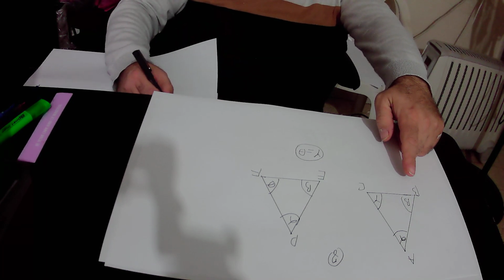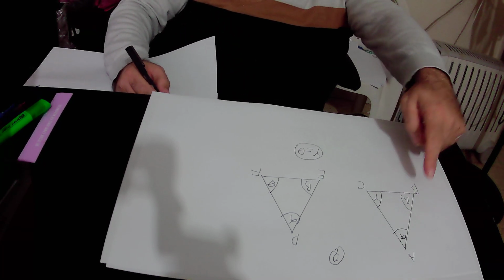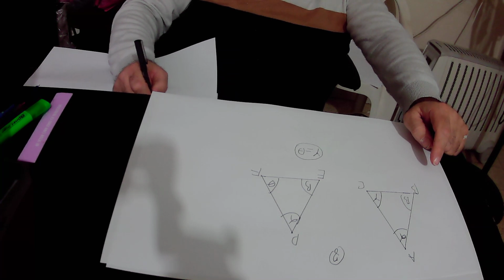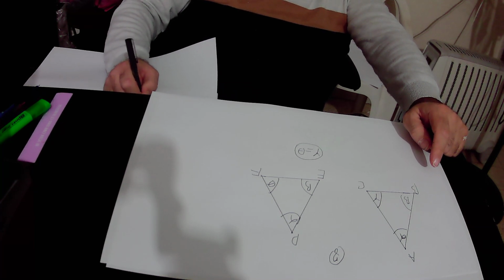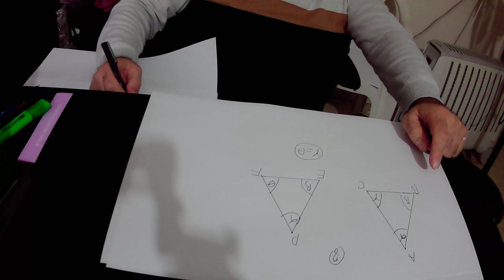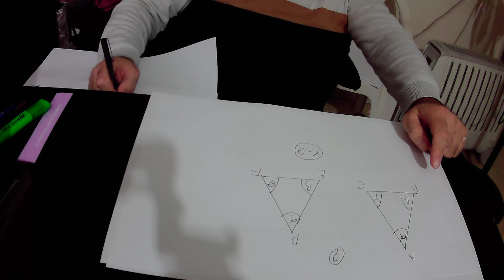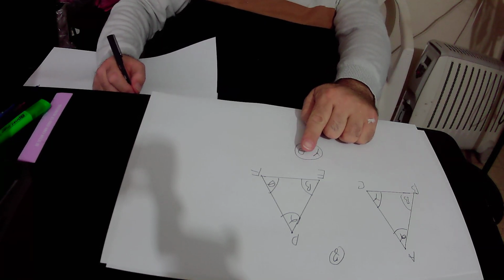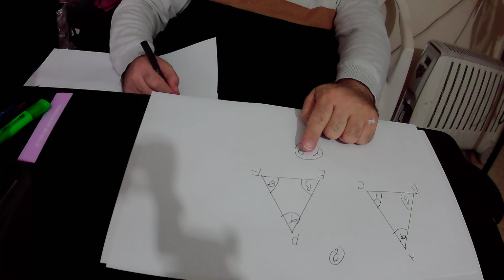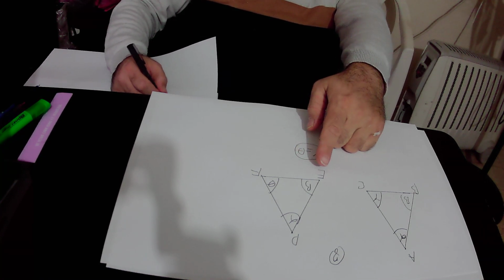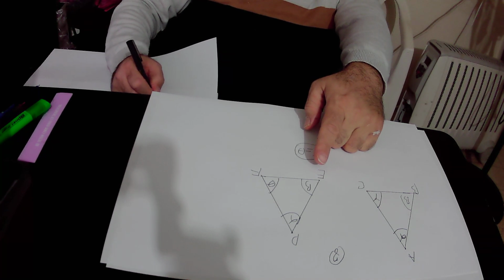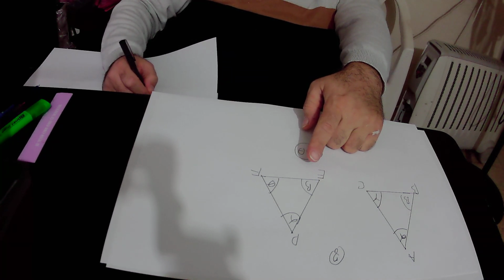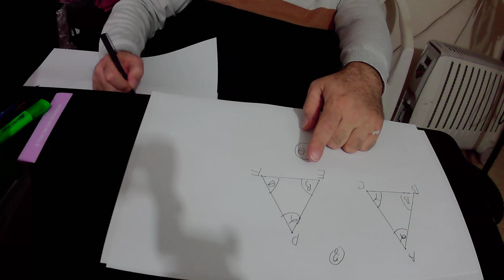That is to say, alpha plus beta plus gamma must be equal to 180 degrees. Likewise, in triangle DEF, the sum of its angles equals 180 degrees. That is to say, alpha plus beta plus theta equals 180 degrees.